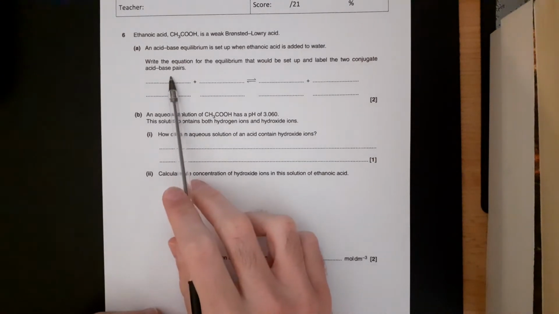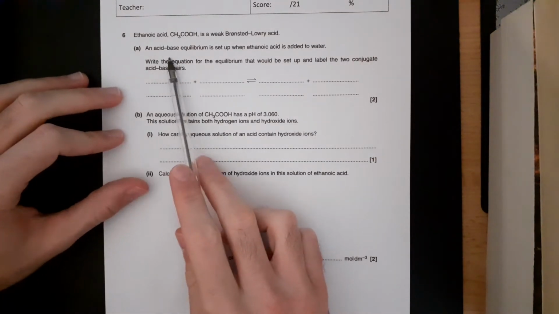Hi everyone, and welcome to the first of 4 videos going through some past exam questions on the topic of strong bases and Kw. The first question we've got here is an acid-base pairs question.